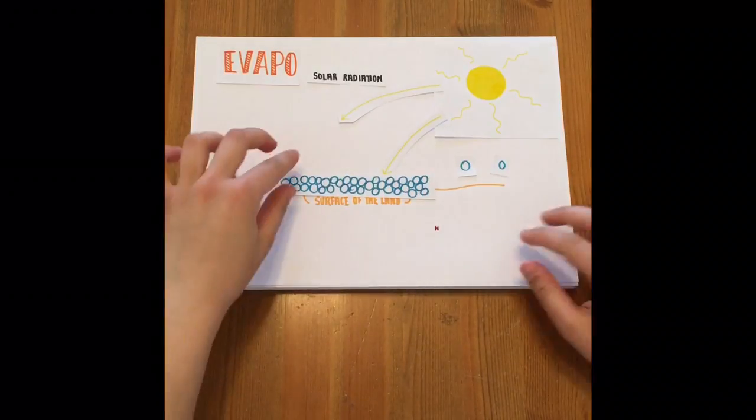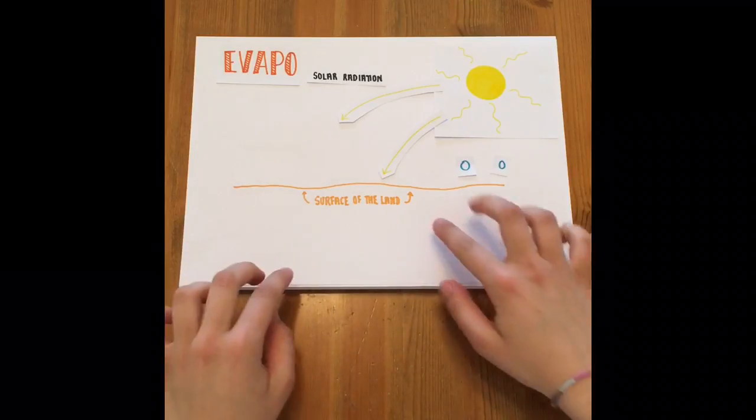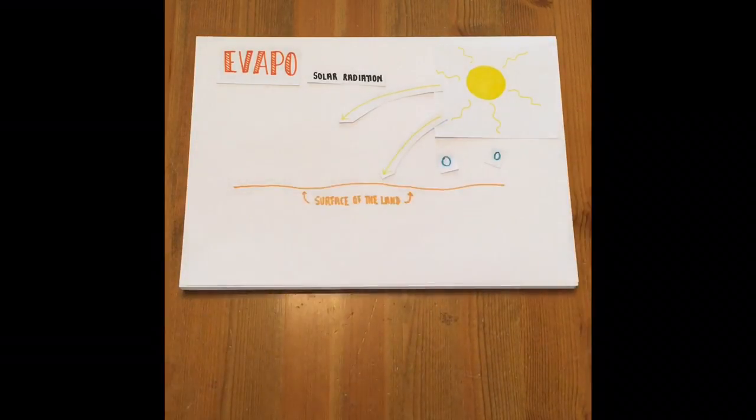This can therefore be described as water loss from the surface of the land, because the water is technically no longer on the surface of the land. It's floating about in its gaseous form of water vapour in the surrounding air.